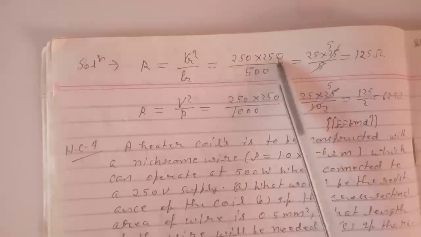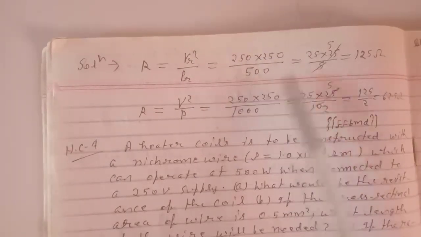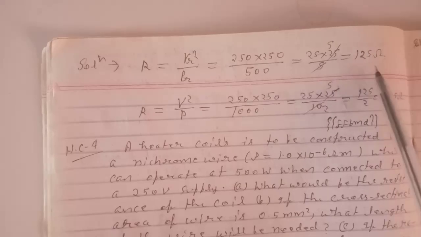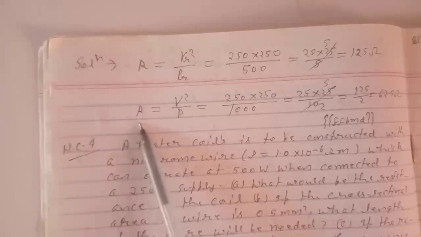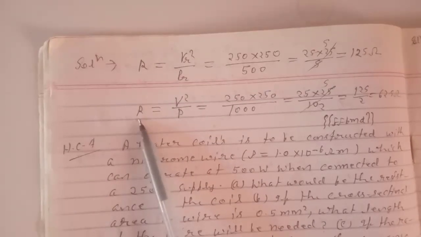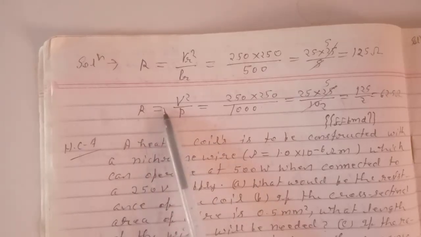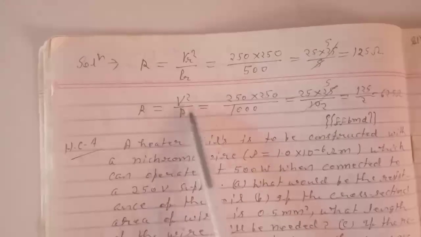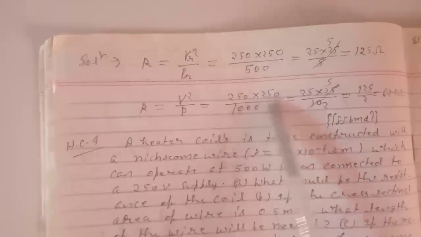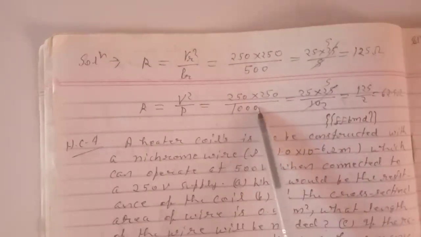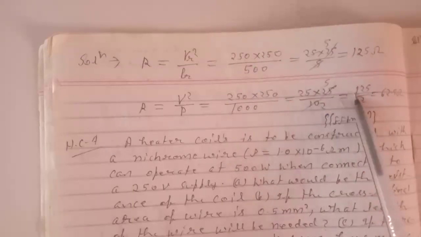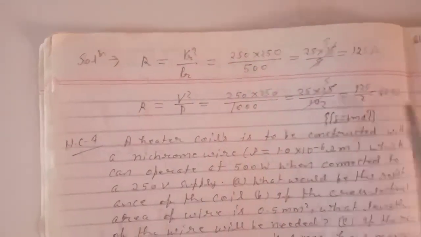So 250 into 250 by 500 equals 125 ohm. So the resistance of the coil is 125 ohm. Now the new resistance to operate on the same voltage is V square by P, 250 into 250 by 1000, so it will be 62.50 ohm.